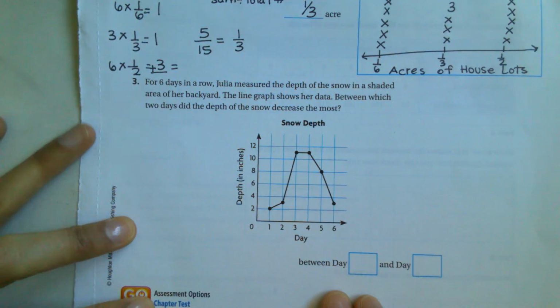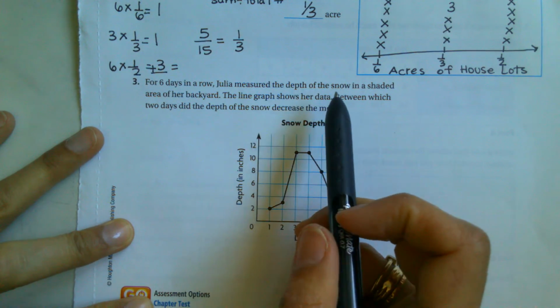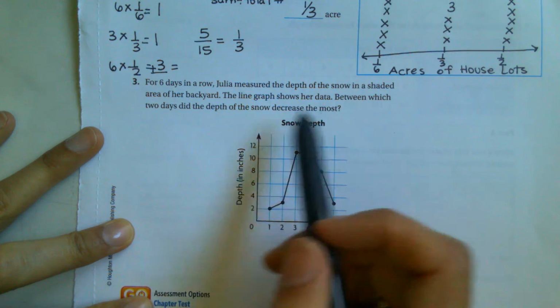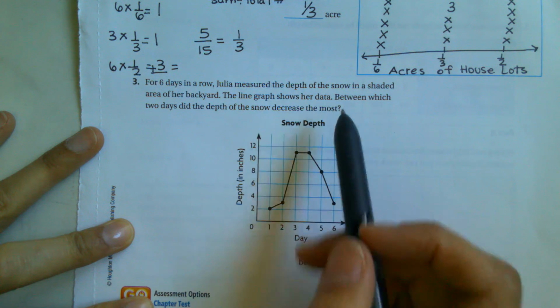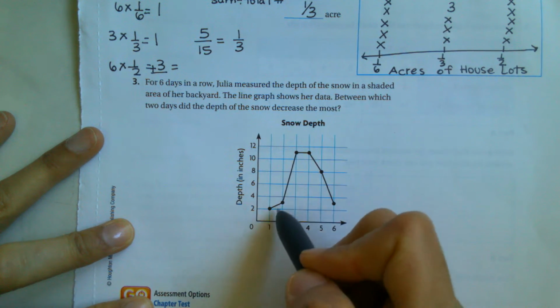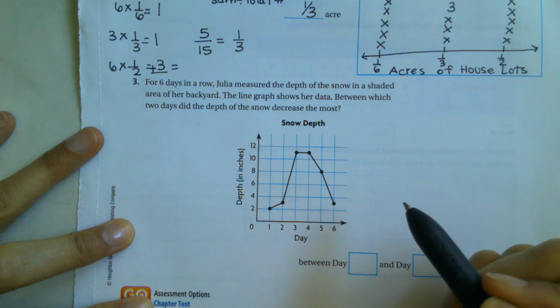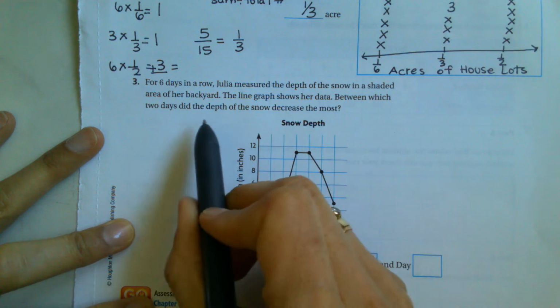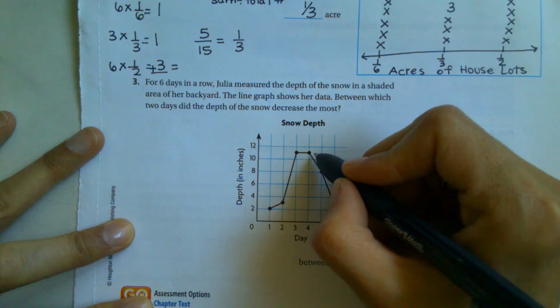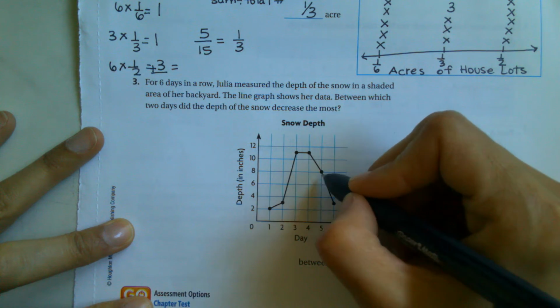Number 6. For 6 days in a row, Julia measures the depth of snow in a shaded area of her backyard. The line graph shows her data. Between which 2 days did the depth of the snow decrease the most? All right, well, there's a decrease, and then an increase. So the decrease the most. So here we have a decrease from 4 to 5.